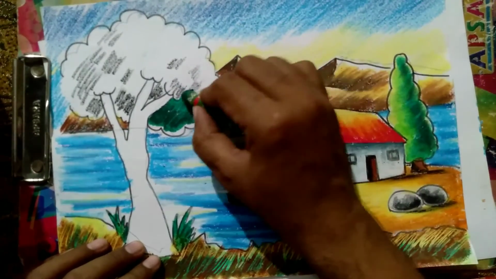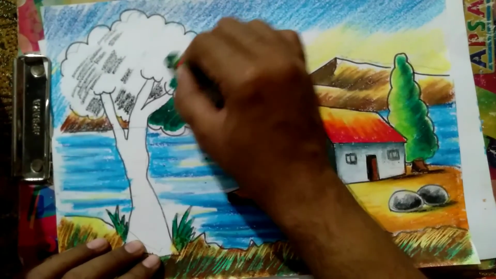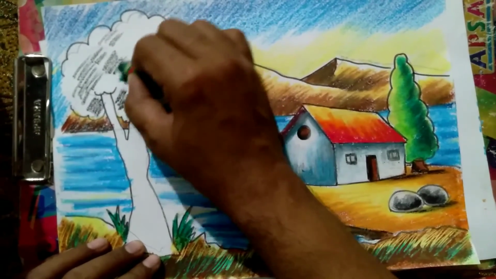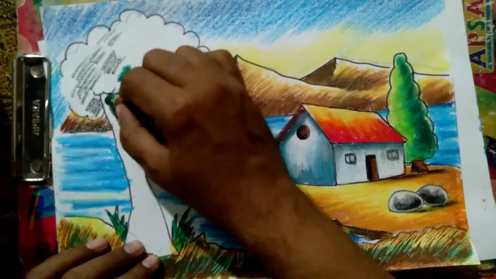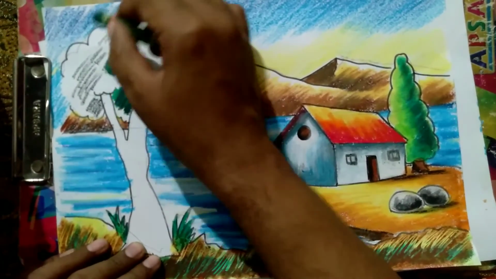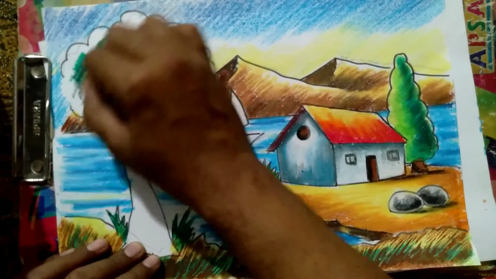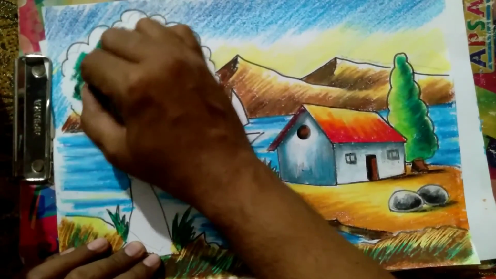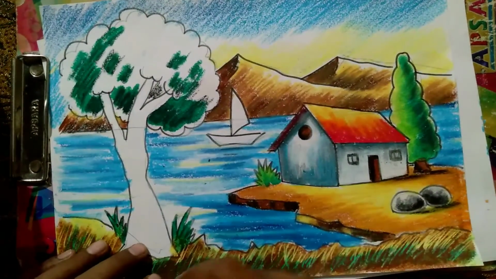All those black portions blend with the dark green. Wherever you have done the black portions, use dark green neatly and fill those areas. Other portion left as it is.